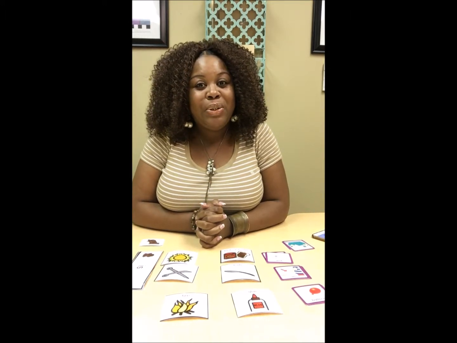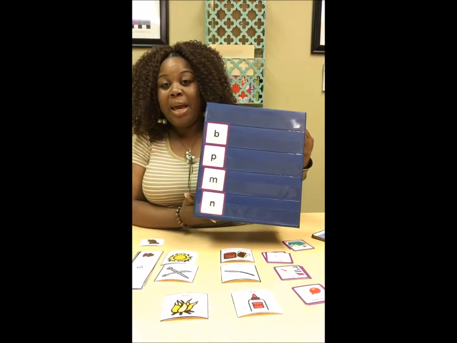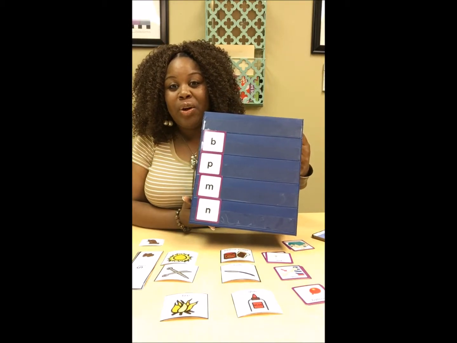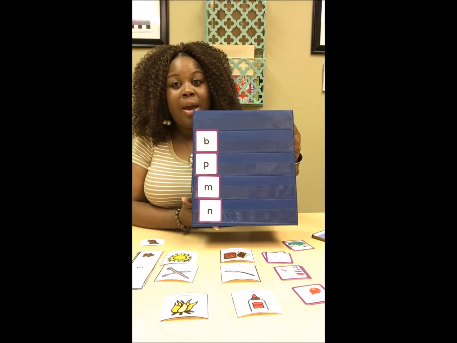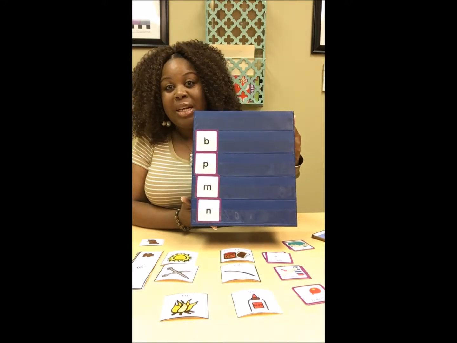Well, I'm coming to you today to do a video on some tips on how to use a pocket chart in therapy. Now, I was lucky enough to have a pocket chart that can stand up on the table, but if you have a pocket chart that goes on your wall, it's also just as effective.